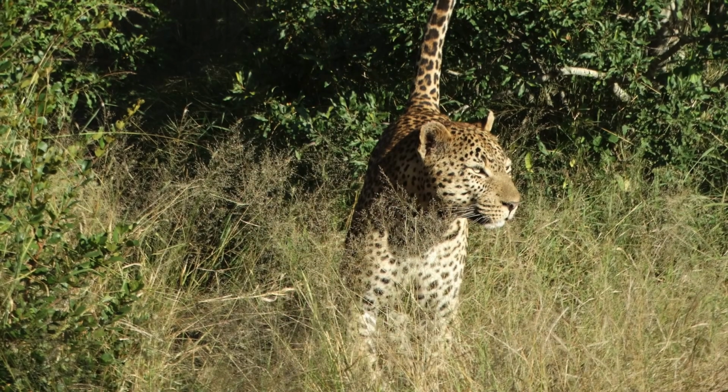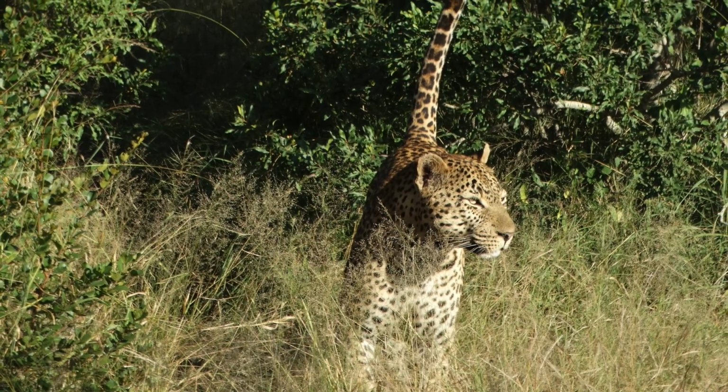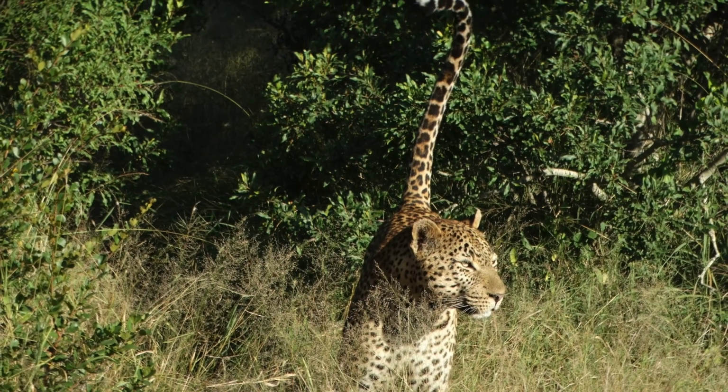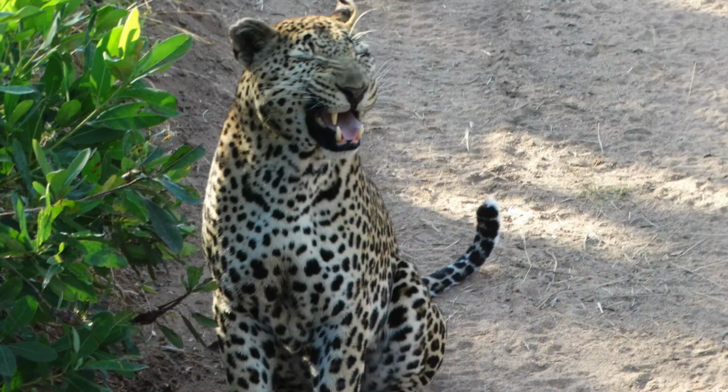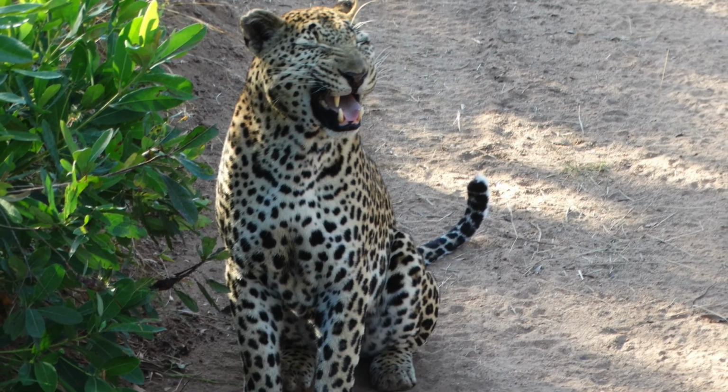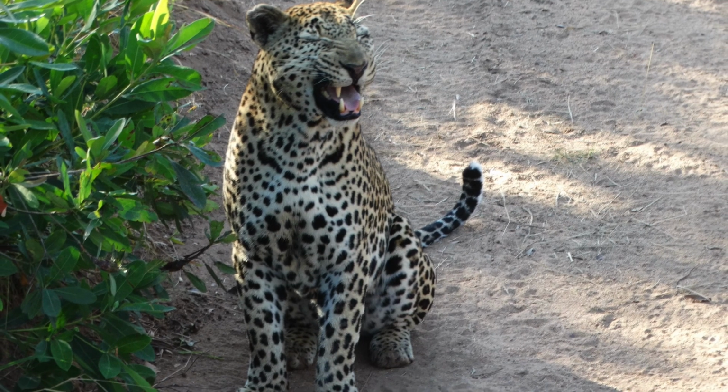So olfactory communication is important for leopards because it allows them to advertise their territory boundaries and minimize conflicts with one another, keep the reproductive status of potential mates in check, and also find one another when females come into distress.